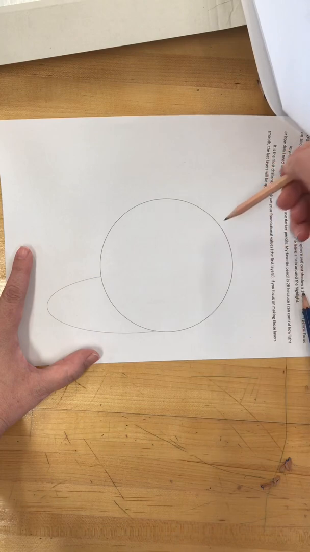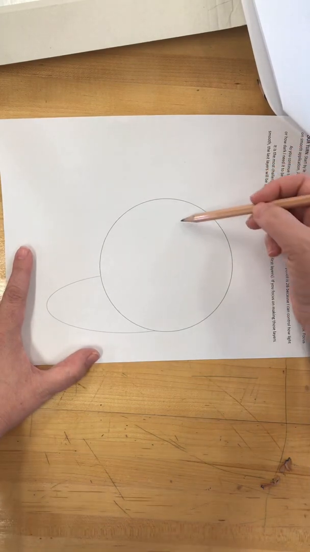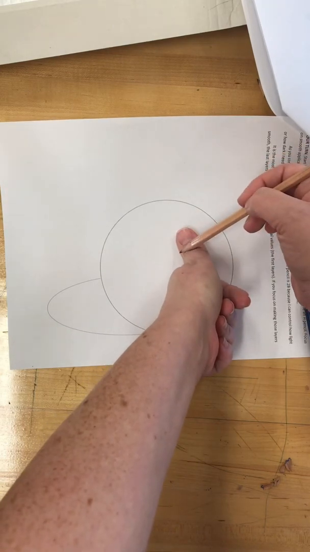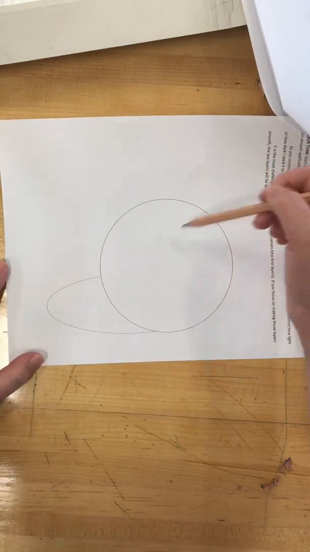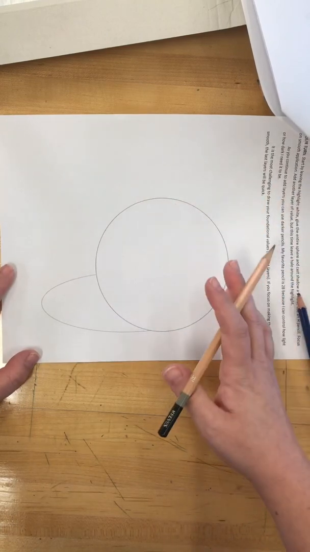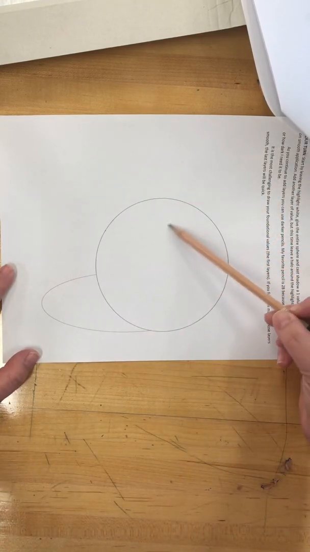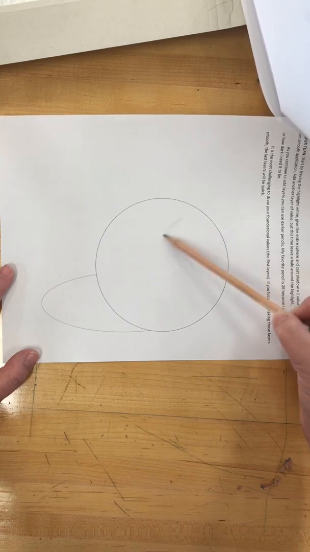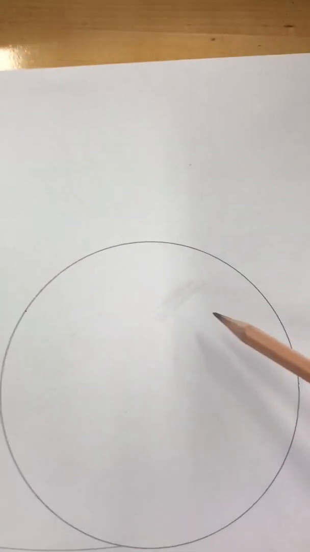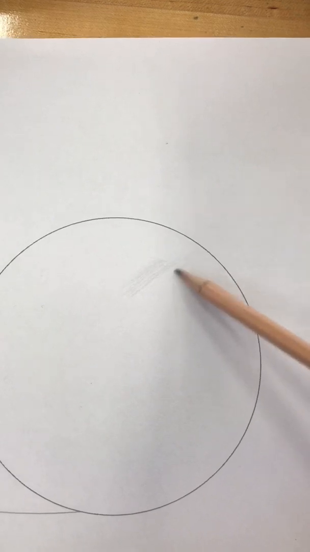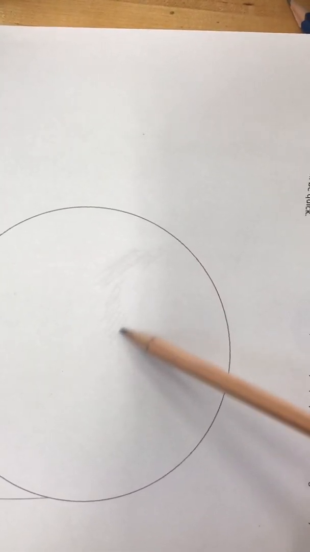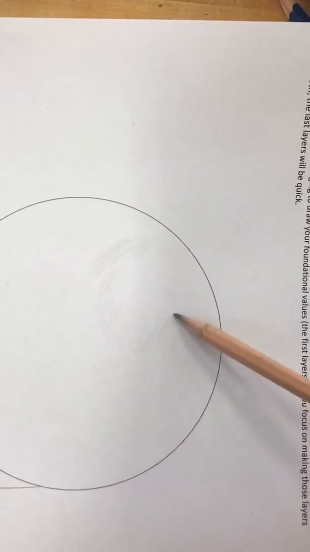Pretend your light source is coming from the top right, and we're going to pretend our light source is right here. I like to think of it as about the size of my thumb. However, don't draw an oval there because this is not an olive. So you have to very lightly come in here and put the light values around the highlight.